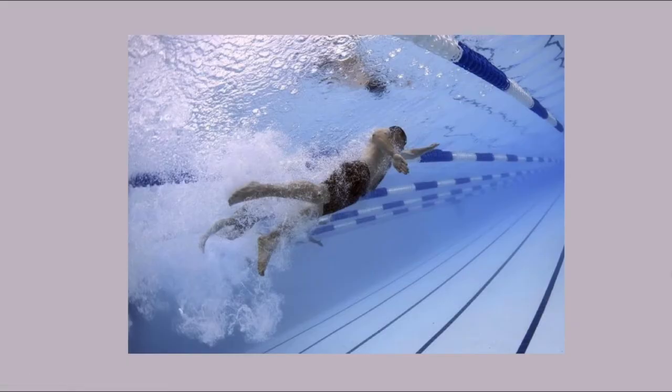Imagine that you are swimming in the pool and stroking backwards with your arms and legs. What is the force that gets you moving forward? Let's pause and think about it. Time's up. Do you have an answer?